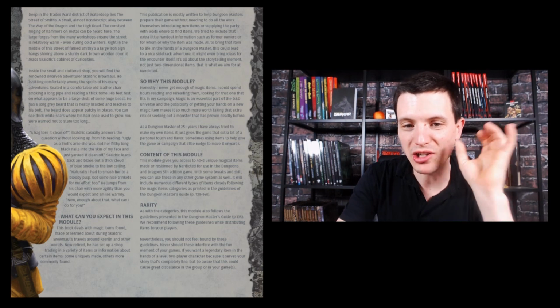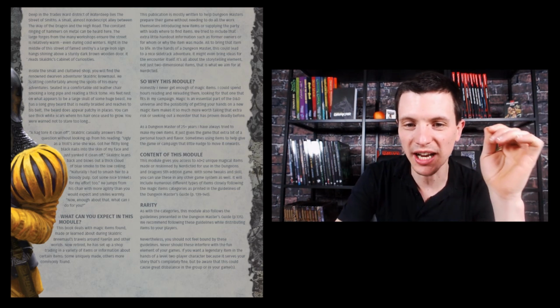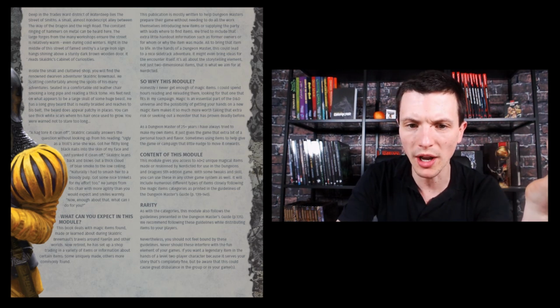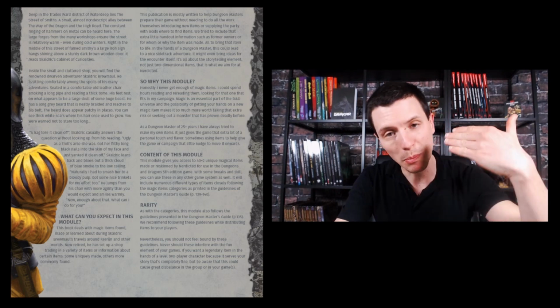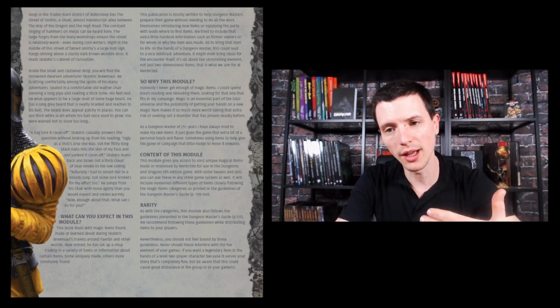So yeah, why this module? The writer actually says it himself. Honestly, I never get enough of magic items. I could spend hours reading and rereading them, looking for that one that fits into my campaign, and that's basically what these are for. You pay $3 for a module like this, and you get a bunch of magic items.